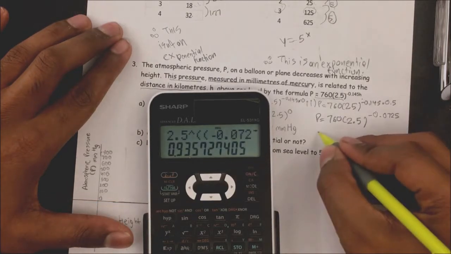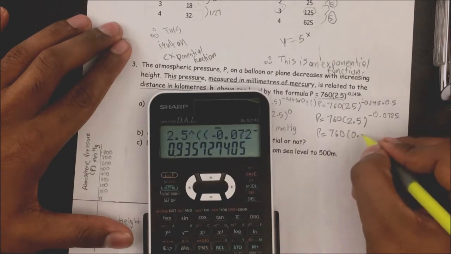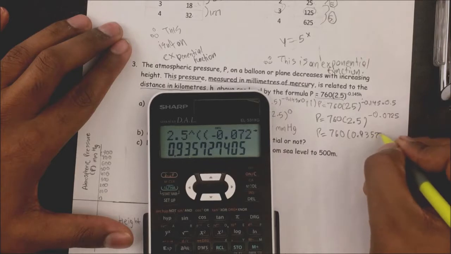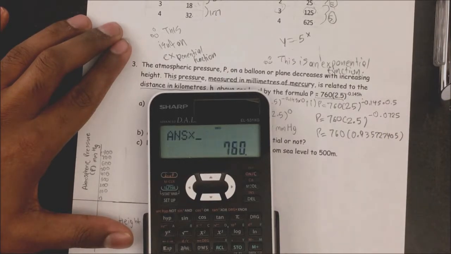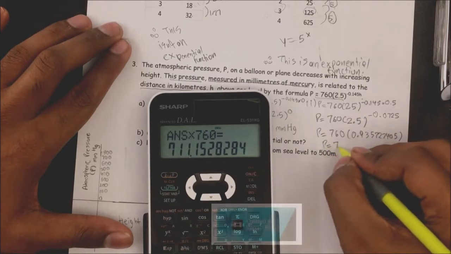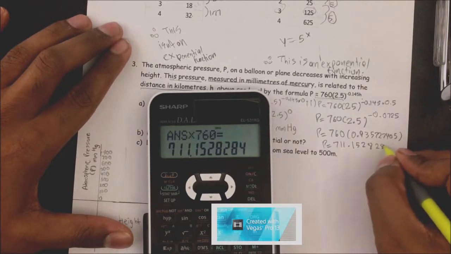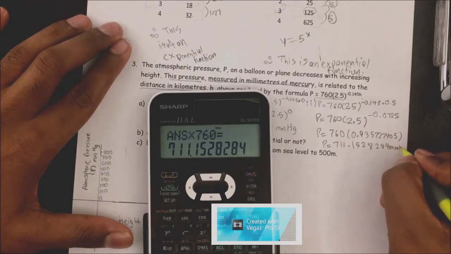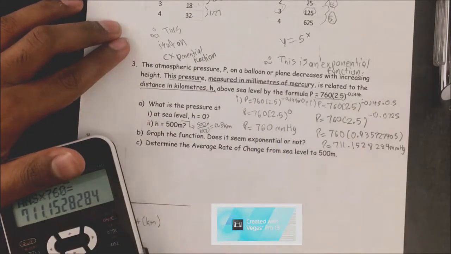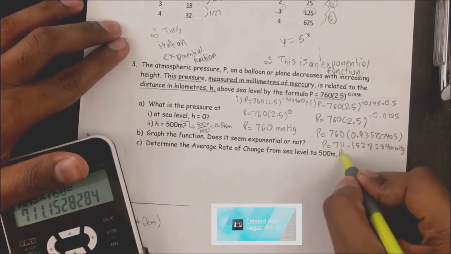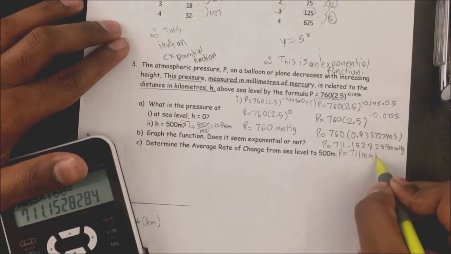equals 0.935727405. And you multiply that by 760, right? And then you get P is equal to 711.1528284 millimeters of mercury. Now, since our initial answer is rounded to a whole number, we'll round this to 711 millimeters of mercury.